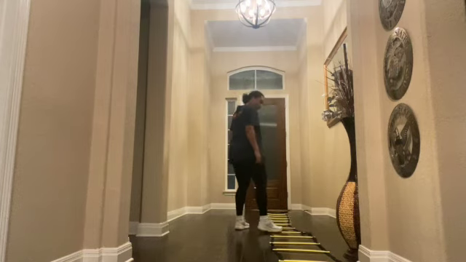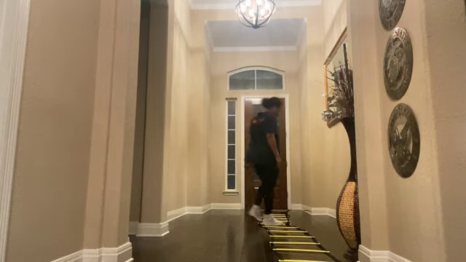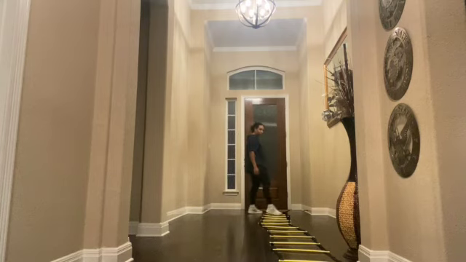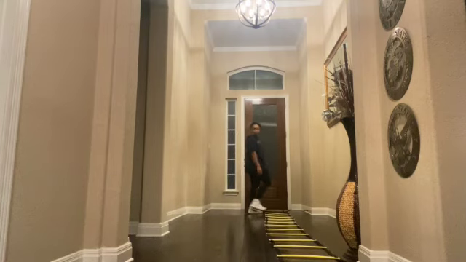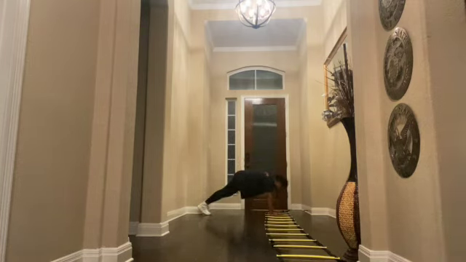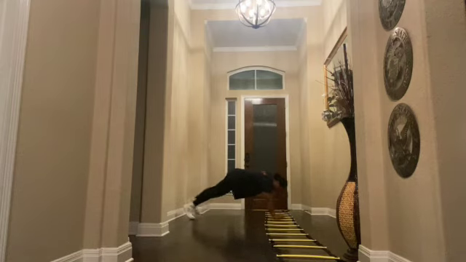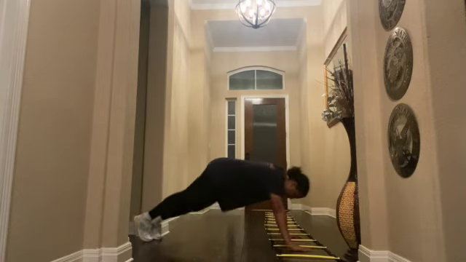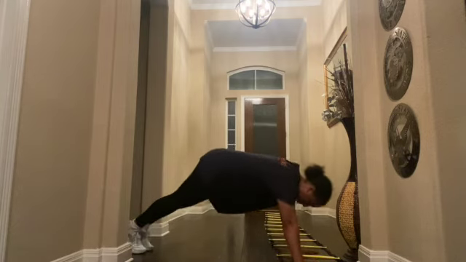First I'm doing straight arm side walking planks. In between these, you can take a rest. I'd say it's best to do 3 sets of these, and there are about 12 boxes or so. The wall was in my way a little bit, but that's okay.